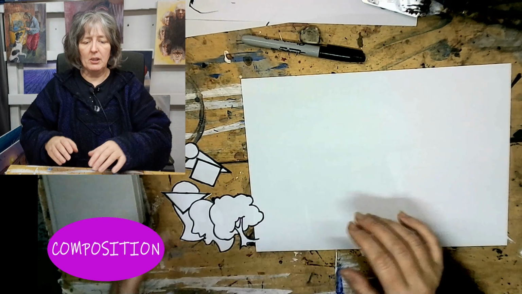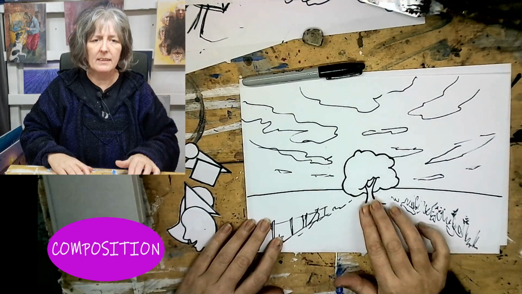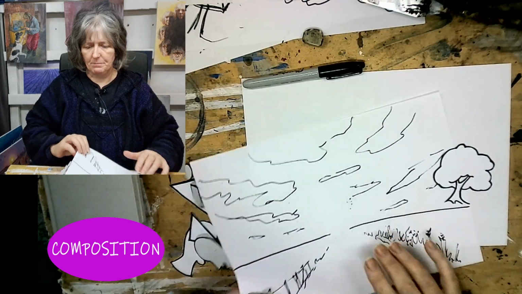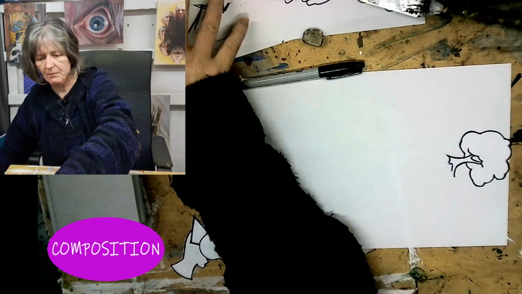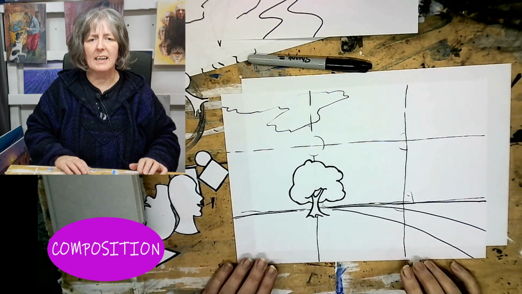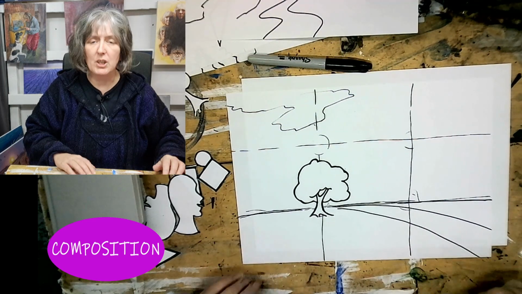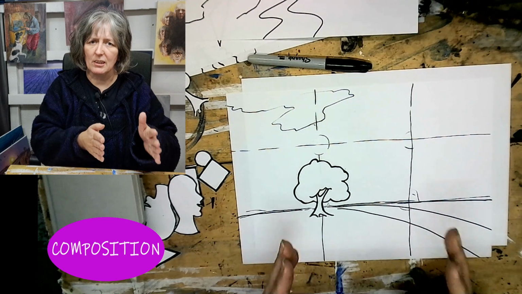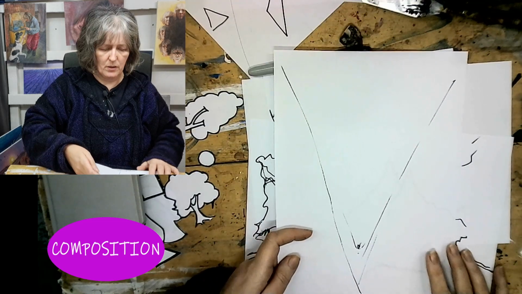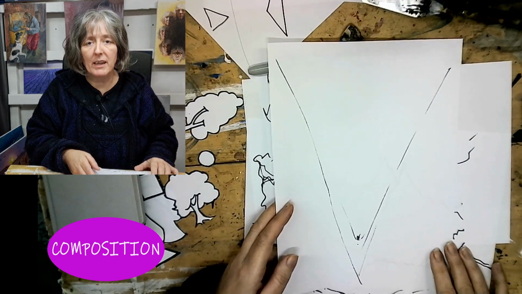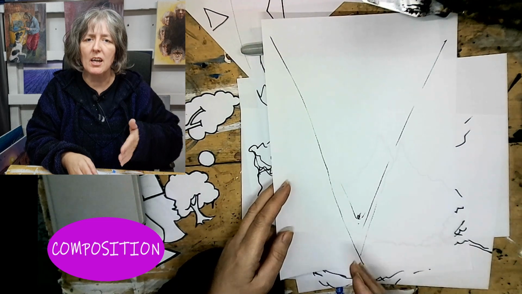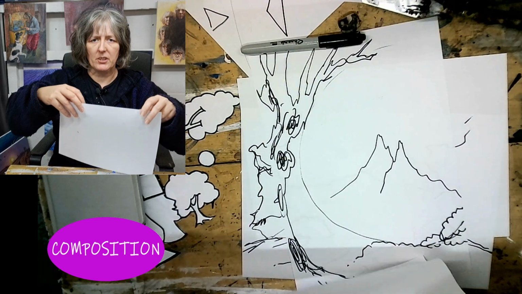Okay, so we've looked at centred composition. Then we looked at rule of thirds, which is really useful for having your horizontals and verticals. Then I gave you a few examples of how to use a shape in an overall picture.